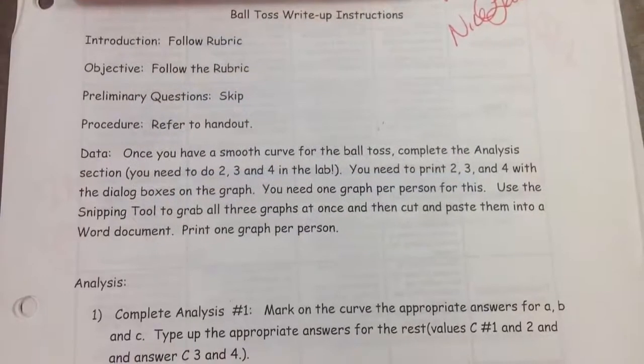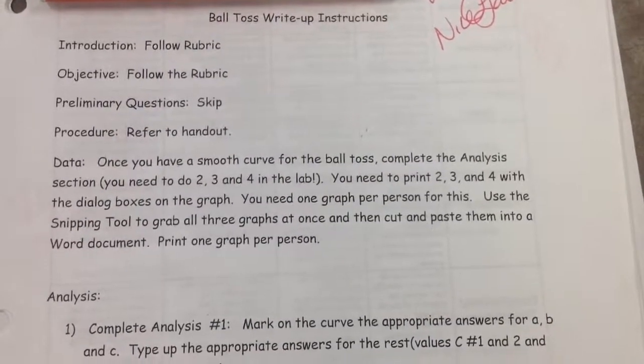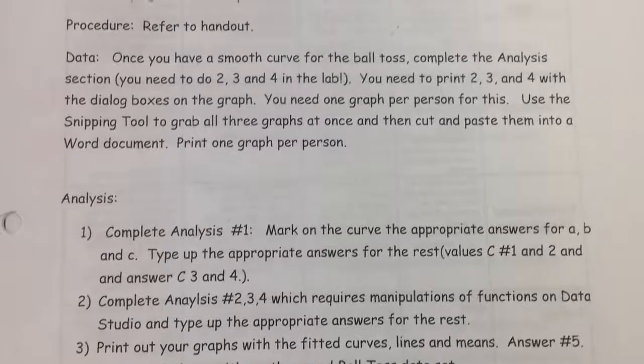So now you can just clean up and eventually ask Mrs. Romer for the write-up instructions for the lab. And remember, the safety rules are extremely important.